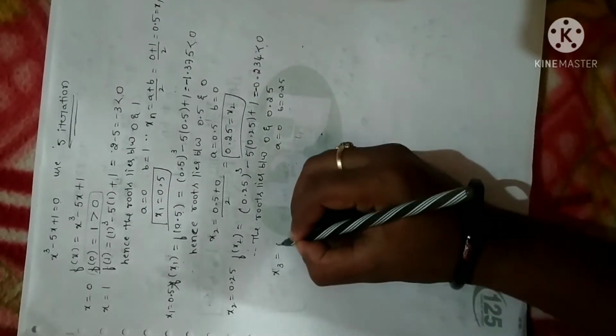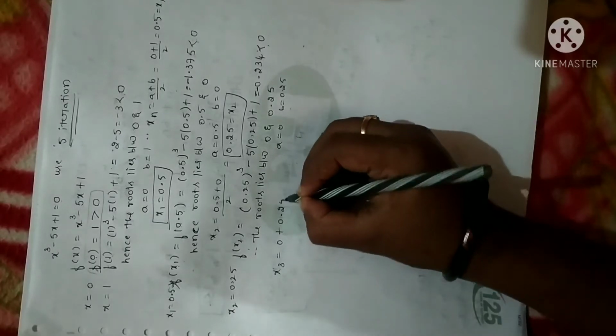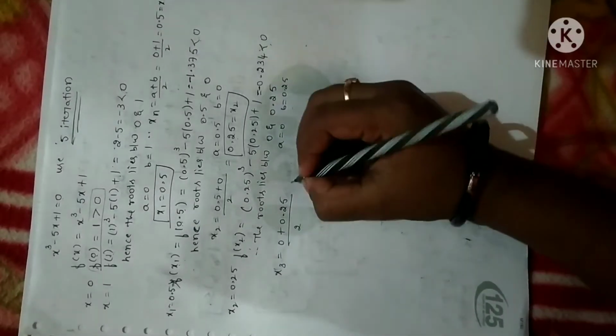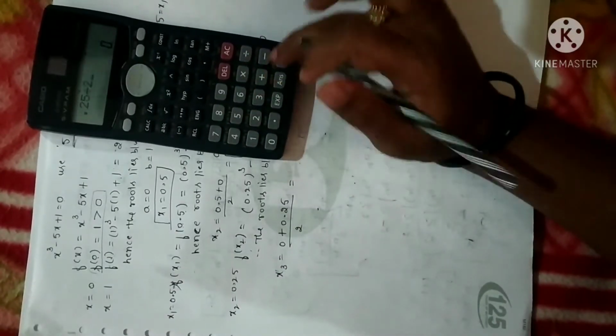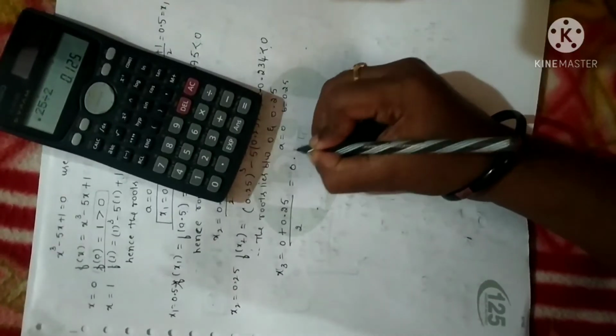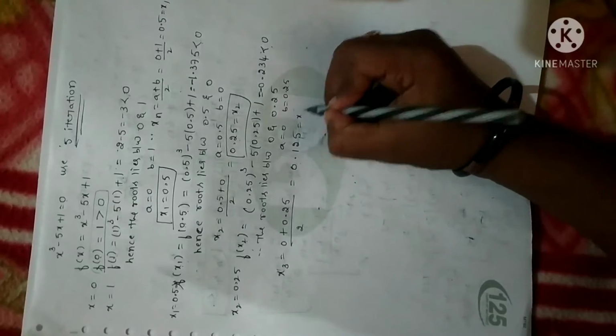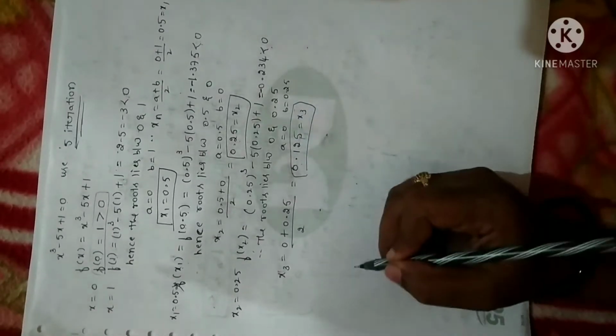Now first value a is 0 and second value is 0.25. So x3 value will become 0 plus 0.25 divided by 2 by using the formula, which will give us 0.125. Now x3 value will become 0.125. Fine.